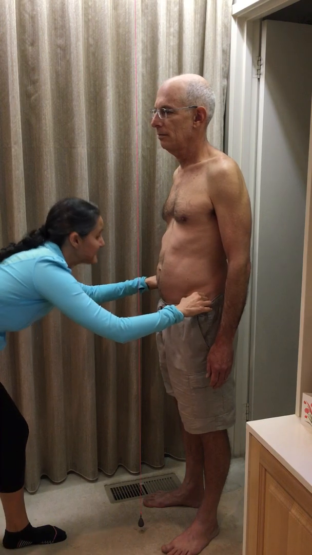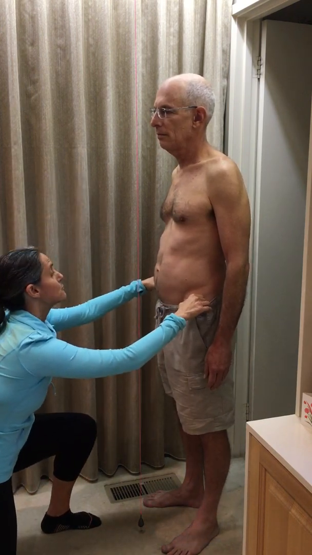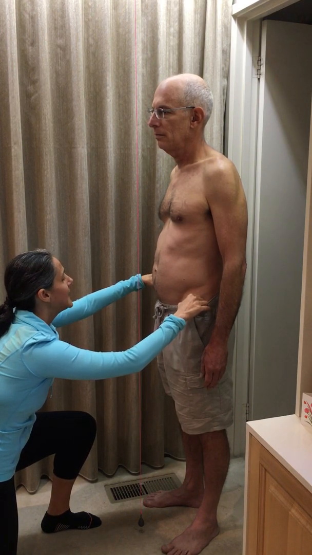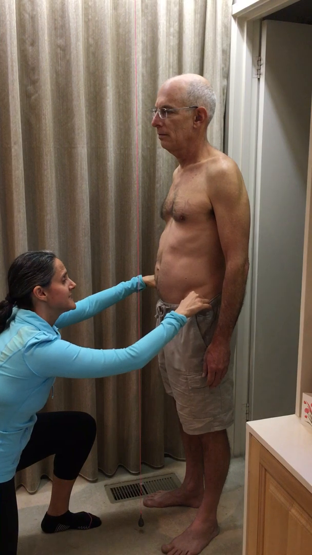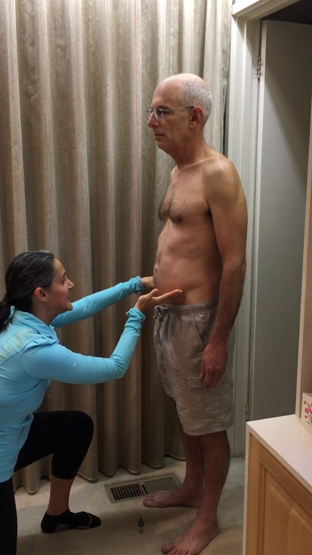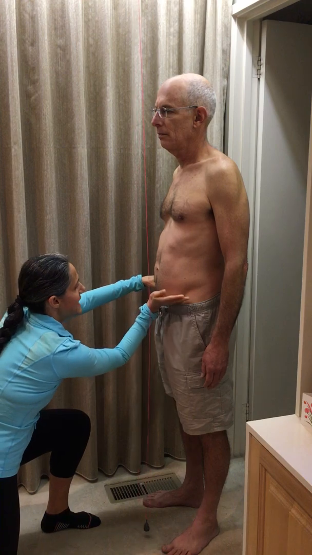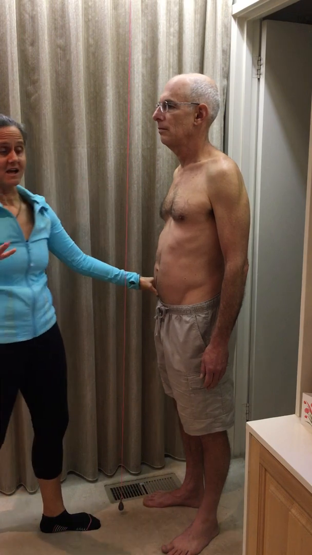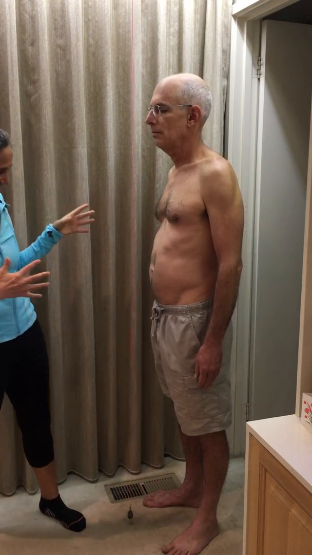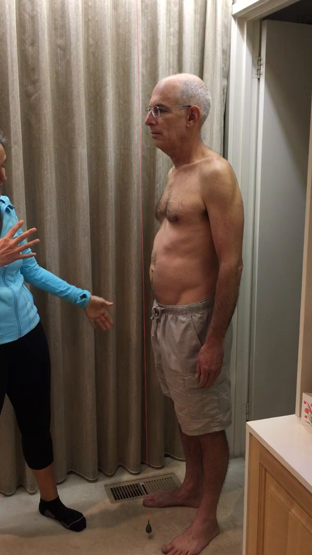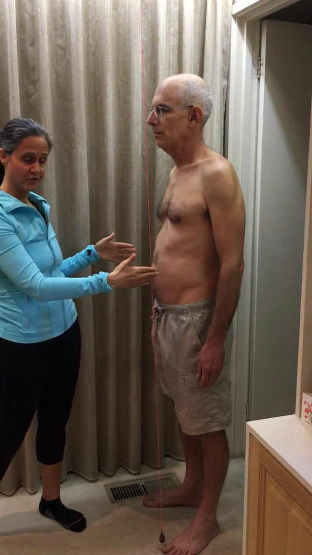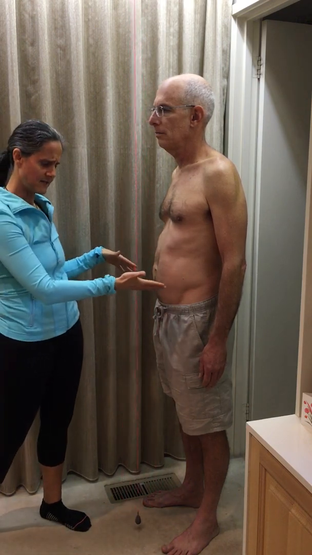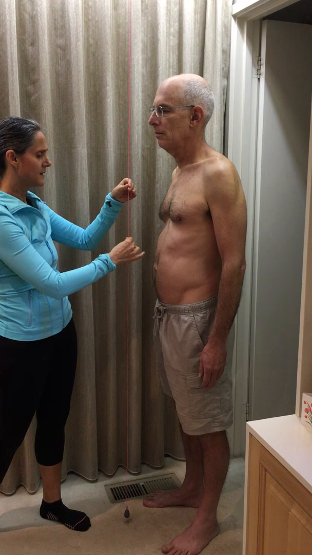Okay. So what we can see here is that the right ASIS of Ofer is a little bit lower than his left one, creating an angle going down in this direction. That might tell us that Ofer might have a right leg which is shorter than his left one. So we have this angle in the hip and pelvis.